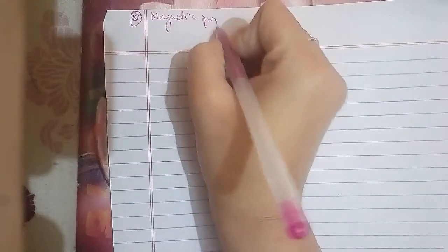Now we'll discuss another topic, which is the magnetic properties of coordination compounds. So we'll talk about the magnetic properties of coordination compounds.